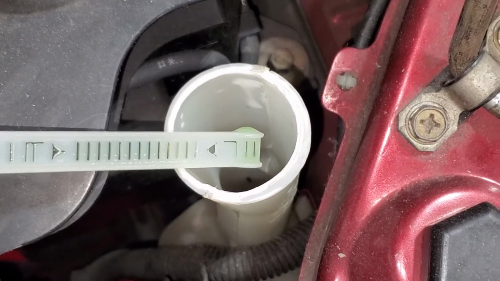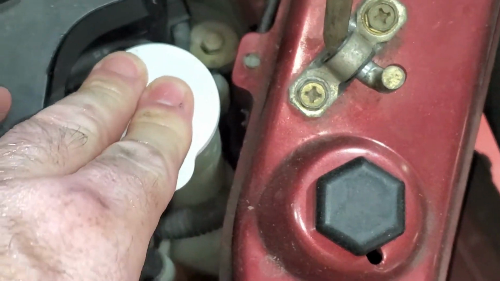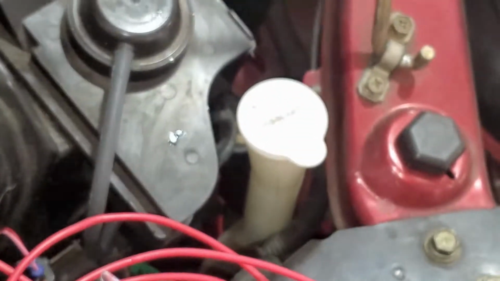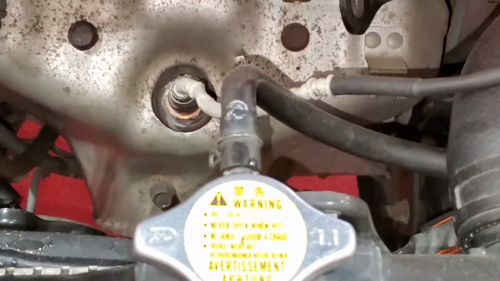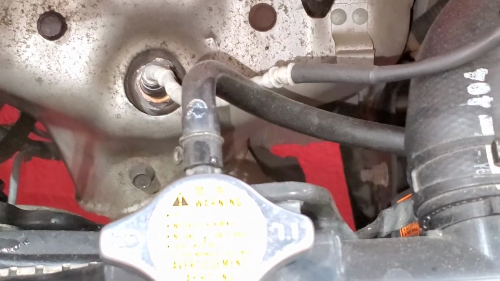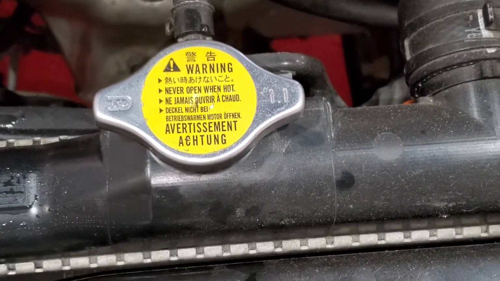But this is also what's called an overflow bottle, or an expansion tank. When the coolant expands too much from heat, the coolant will vent from that little tube right there over into that bottle, and when it needs more coolant, it'll suck it back in. How that works will be covered when we do cooling systems.